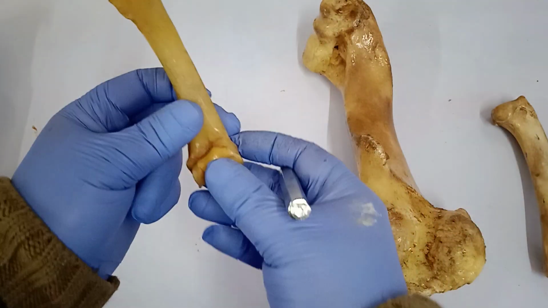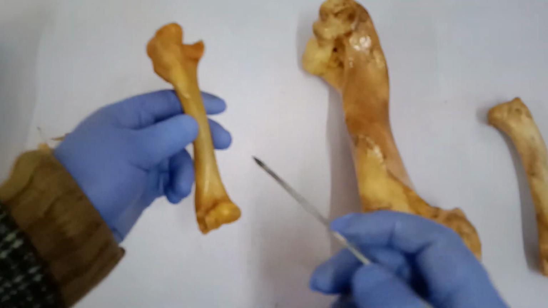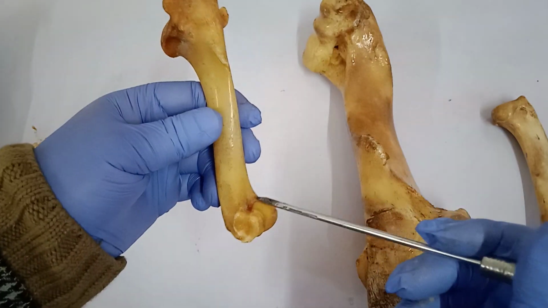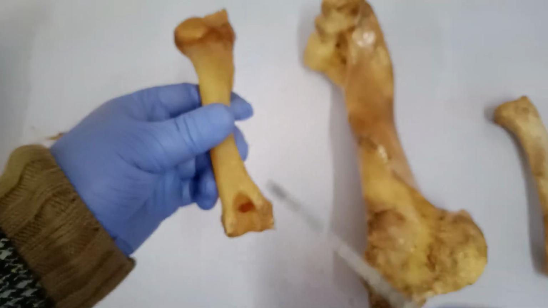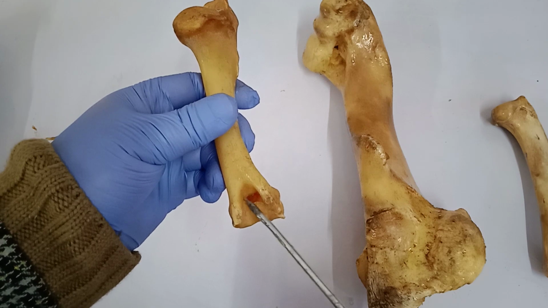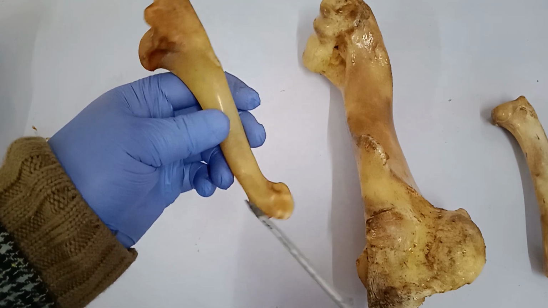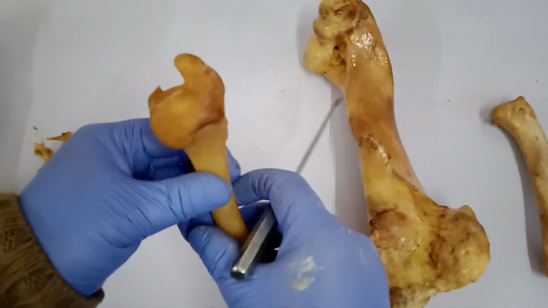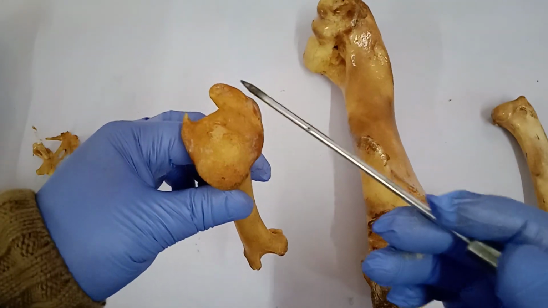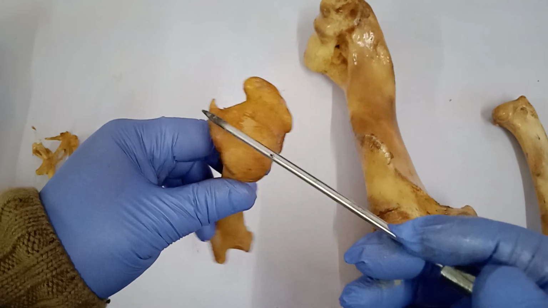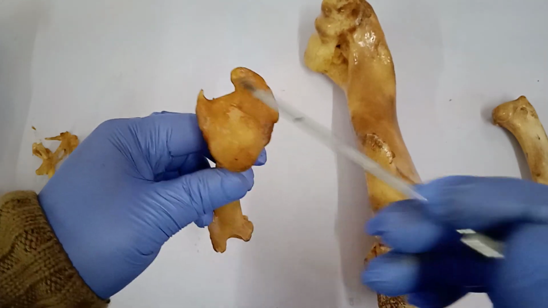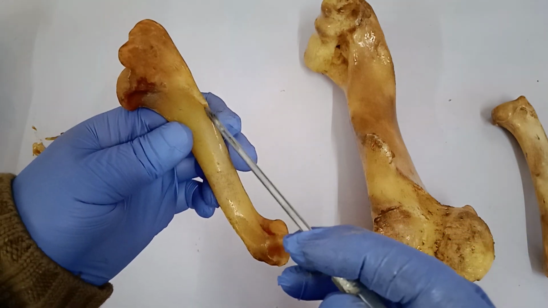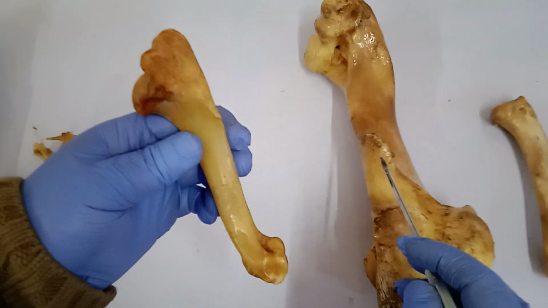In case of sheep and goat, the humerus is almost similar to that of ox. The difference lies in the grooves. One is the coronoid fossa, and here you can see this is the olecranon fossa. They are somewhat shallower as compared to that in case of ox. Otherwise, all the features, this will be the head, this will be the greater tuberosity, this will be the lesser tuberosity, this will be the bicipital groove. So the features are almost the same, and the deltoid tuberosity is somewhat smaller as compared to that of ox.